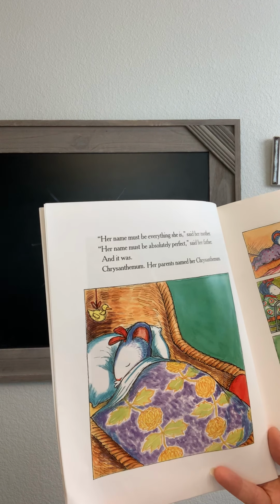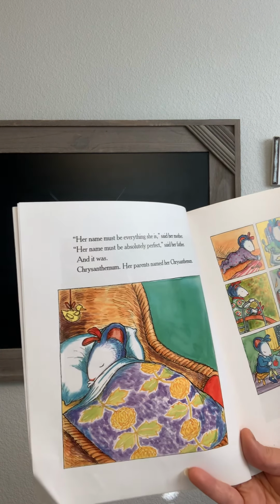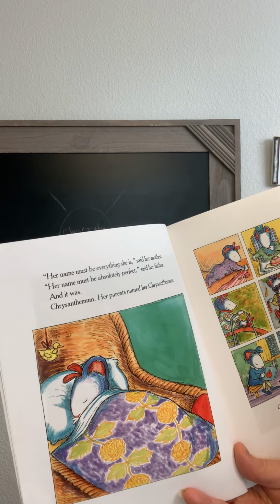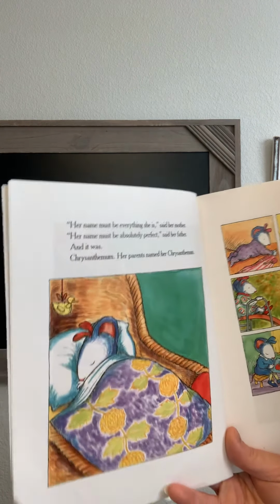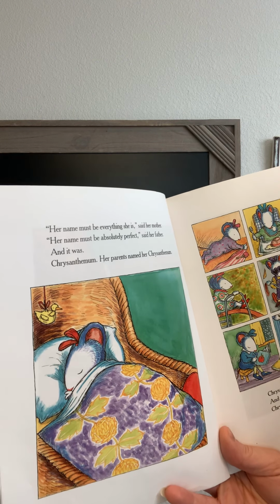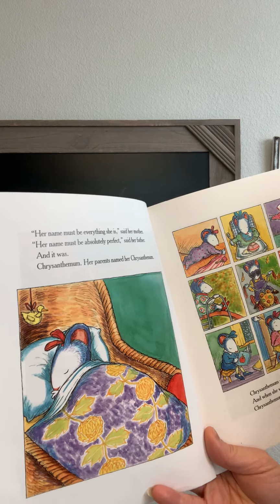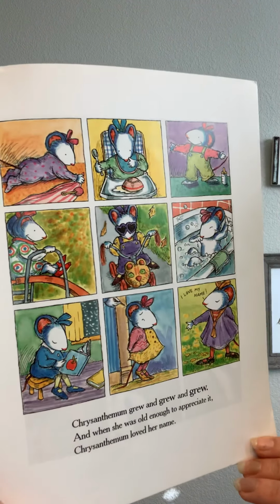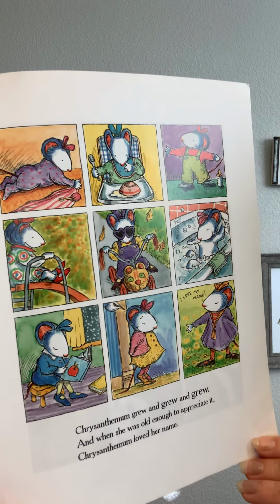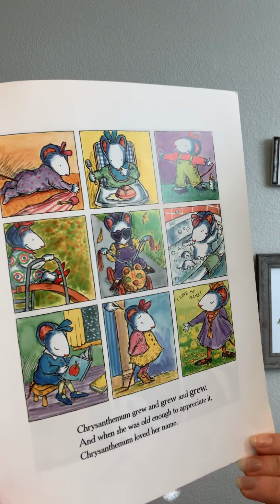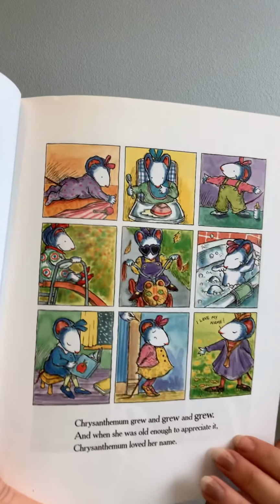"Her name must be everything she is," said her mother. "Her name must be absolutely perfect," said her father. And it was. Chrysanthemum. Her parents named her Chrysanthemum. Chrysanthemum grew and grew and grew, and when she was old enough to appreciate it, Chrysanthemum loved her name.